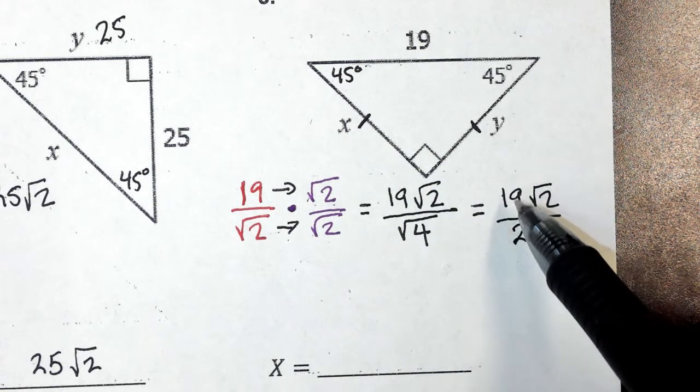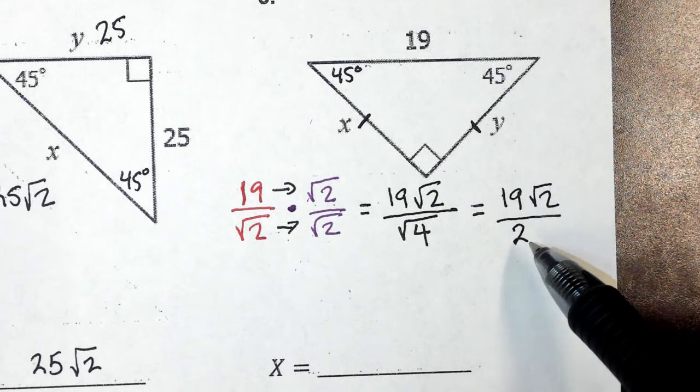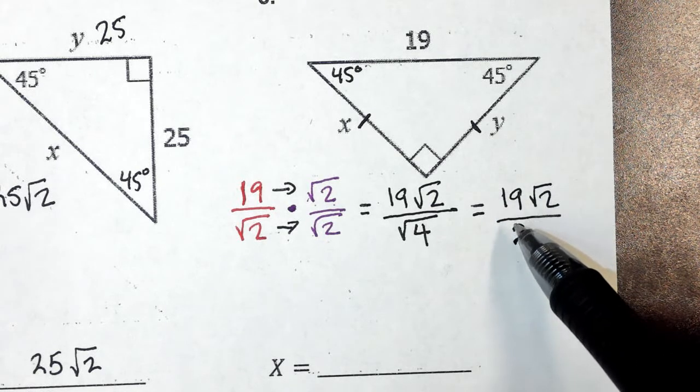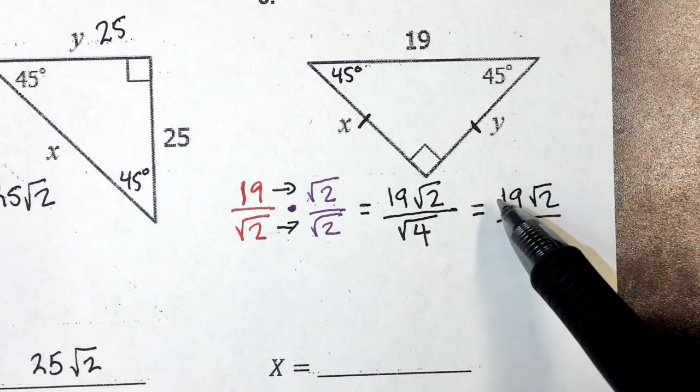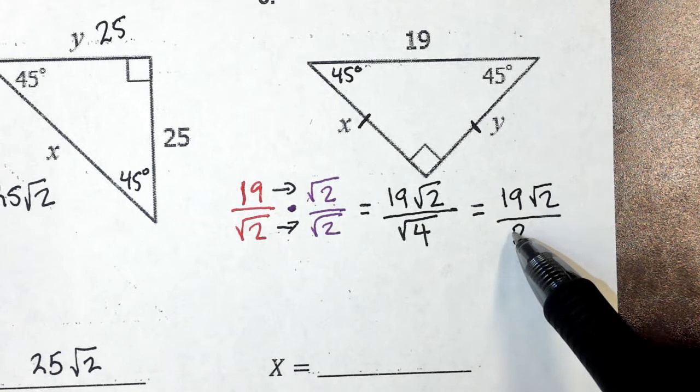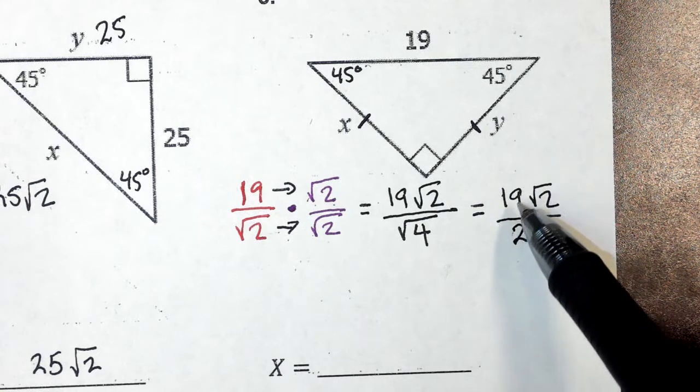Other thing I need to say. Now at this point, you got 19 square root 2 over 2. The last thing I want y'all to look at, it doesn't apply for this problem, but for some of the other ones that y'all will do. Once you get to this point, you got a 19 and then a 2 at the bottom. These two numbers that don't have radical signs on them, make sure you can't simplify that.